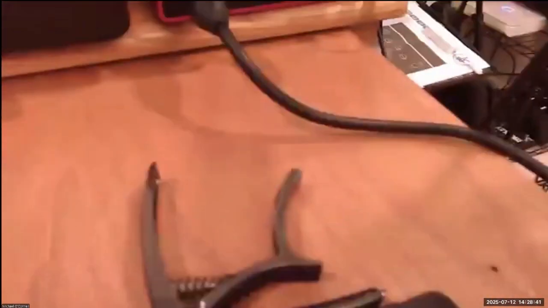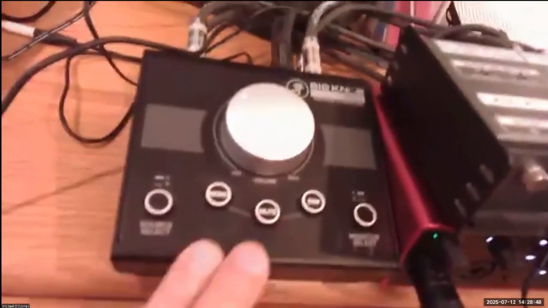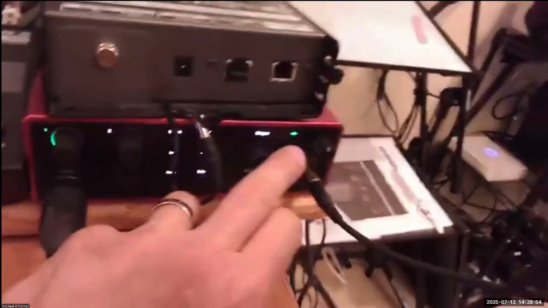Okay. You don't need equipment as pricey as this to do it, but these are the basic components. You don't even need this, right? You can use the knob on the front of your audio interface to adjust the volume going out to your monitors if you plug them into the back of here.